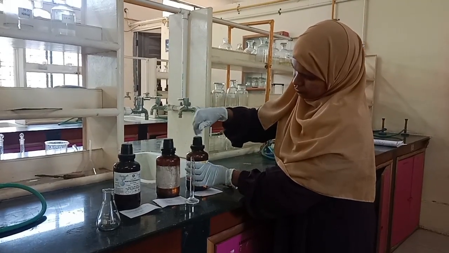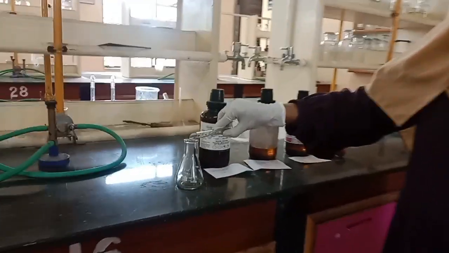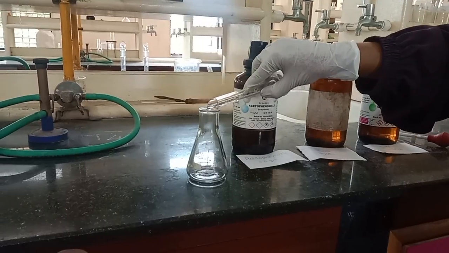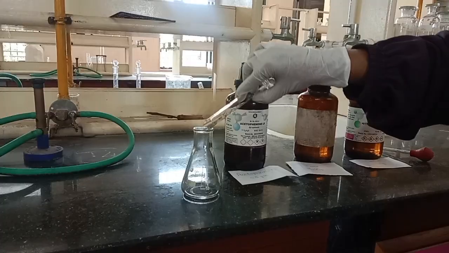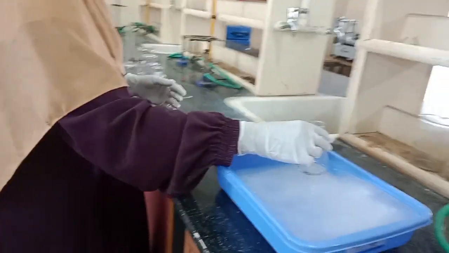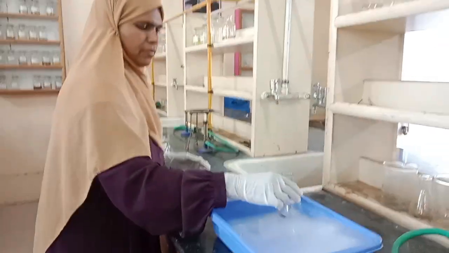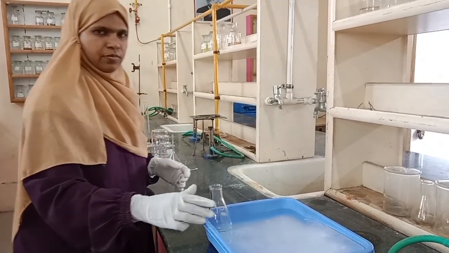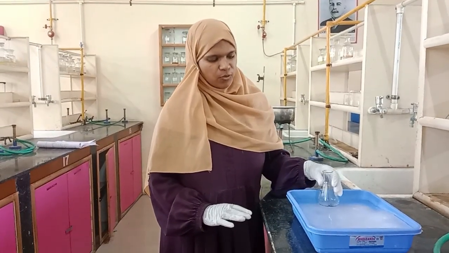Here you can slowly add, because the solution can bump and harm your face or body parts. Cool it to 0 to 5 degrees centigrade. Now our nitrating mixture is cooled down.